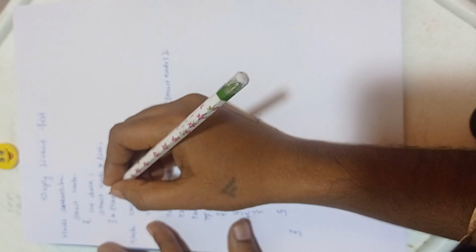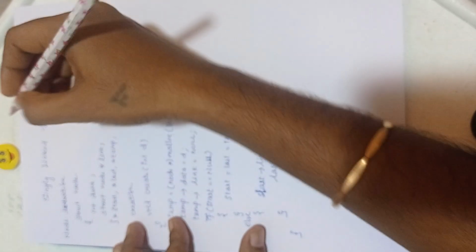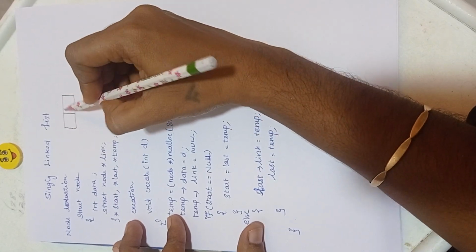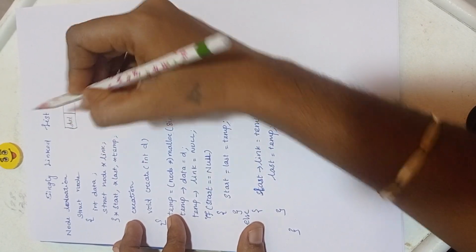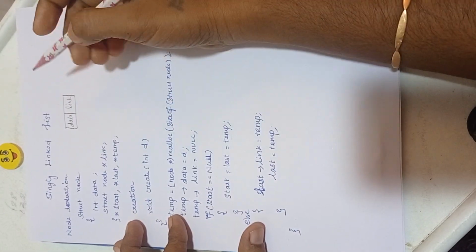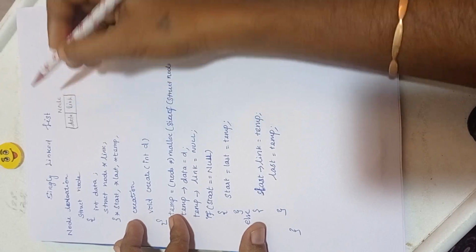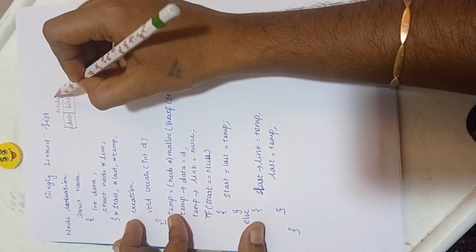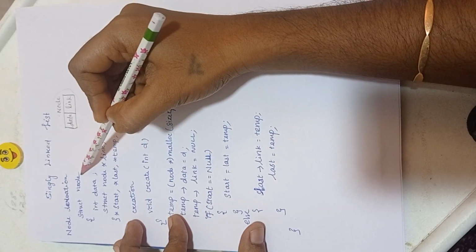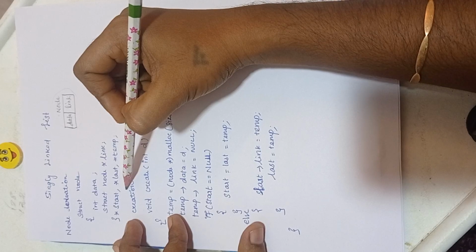In the node declaration, every node in the singly linked list should have two parts. The first part is the data, and the second one is the link part. That is called a node. This diagram can be written using the simple C programming language like this.